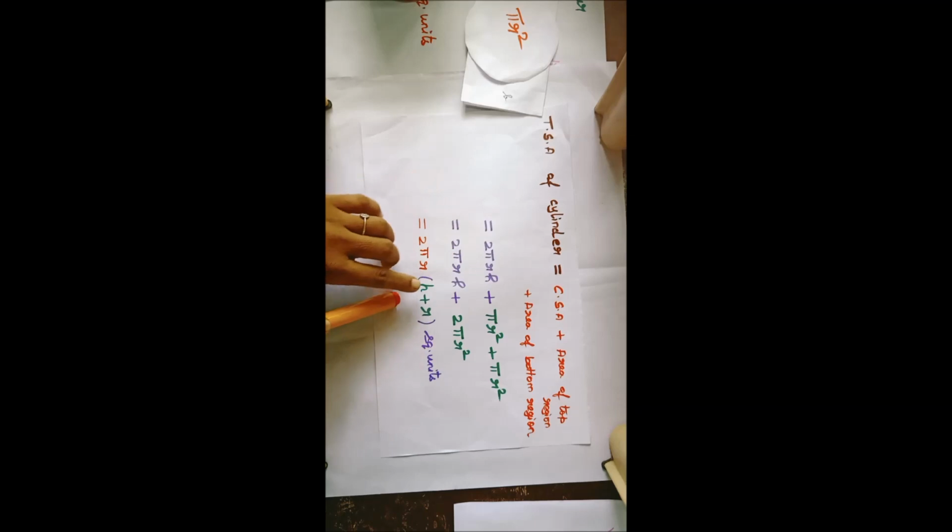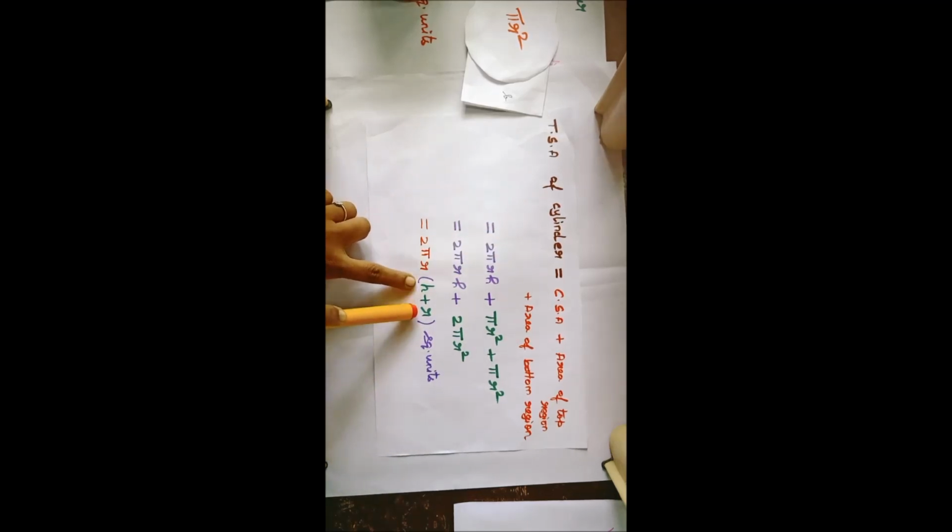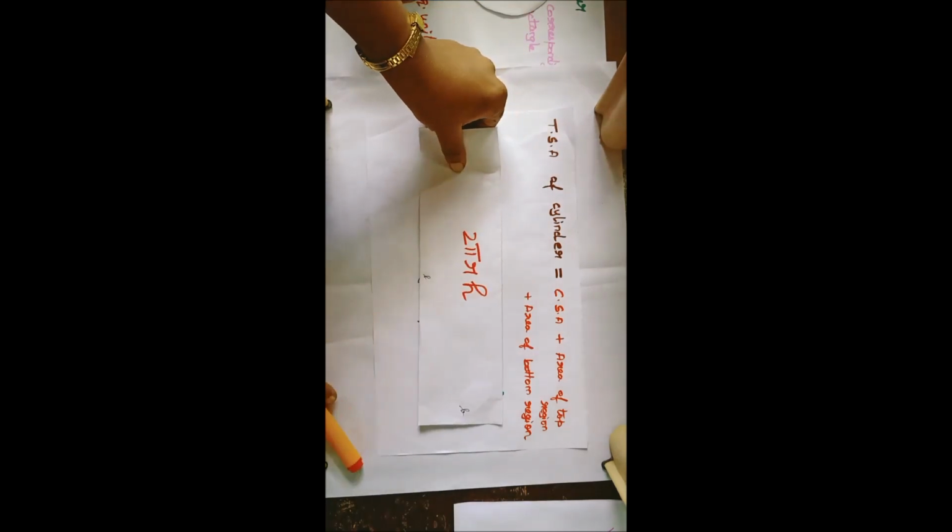H. So write that factor H, plus what is the remaining factor in the second term? Only r, because among the two r, we have taken one r commonly outside. So write the plus here and write 1 r here. So what is the TSA of a cylinder? 2 pi r into H plus r square units. And what is the CSA of a cylinder? 2 pi r H square units.